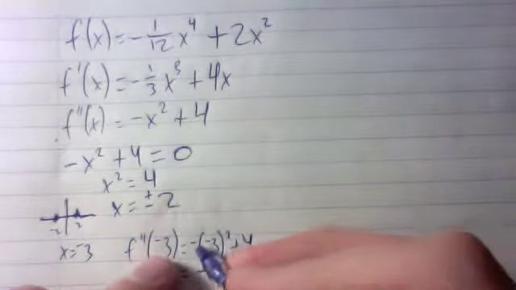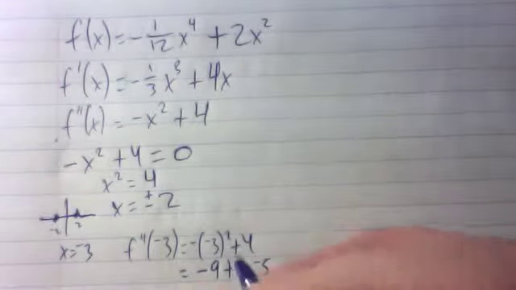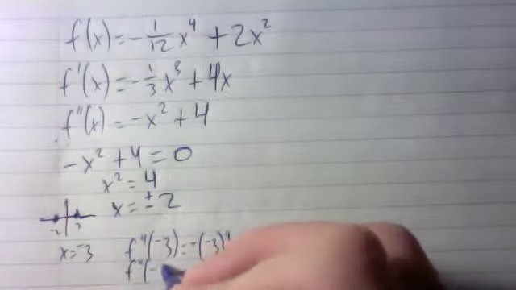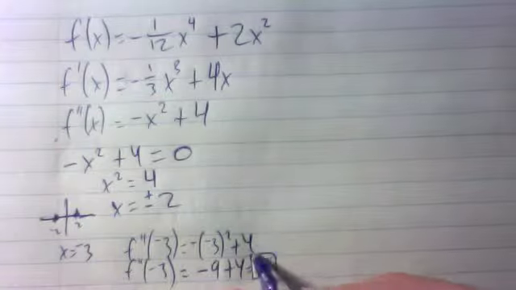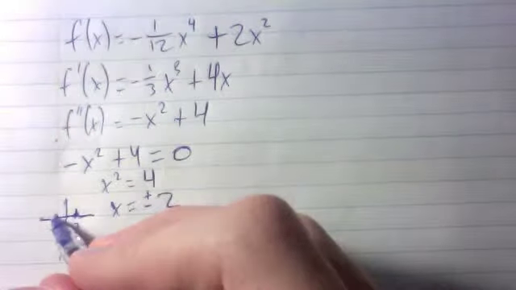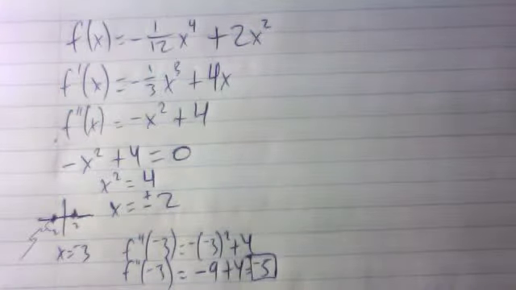Negative 9 plus 4 is equal to negative 5. So that is clearly a negative number. So we know over here it's somewhere down here. Probably doesn't look like that, but we do know it's negative.